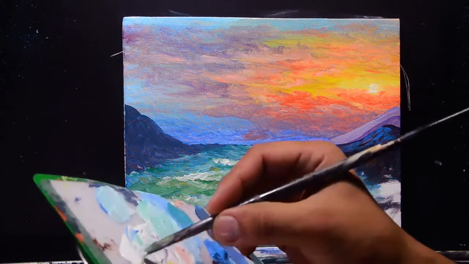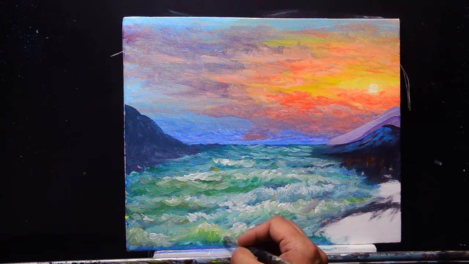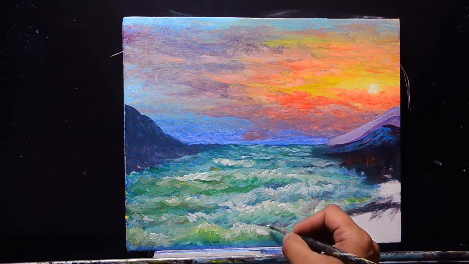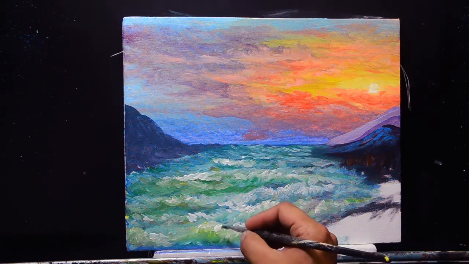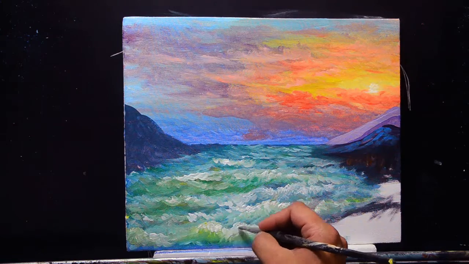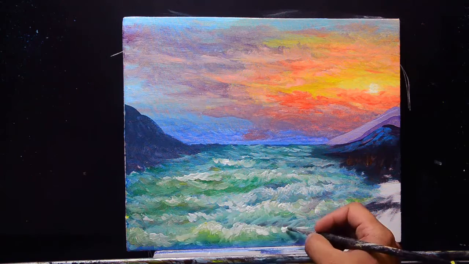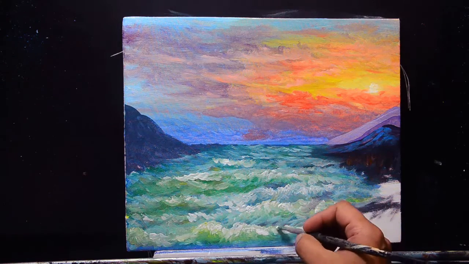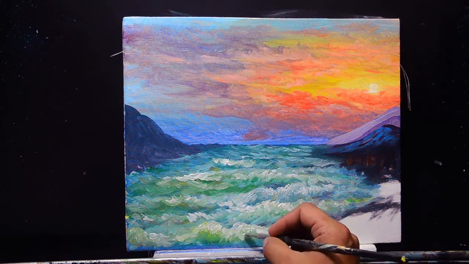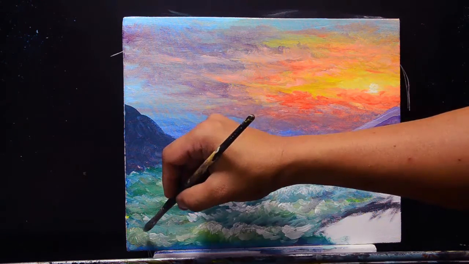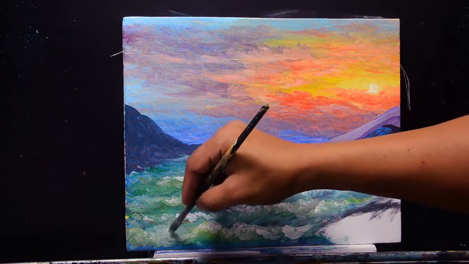Paint the titanium white here. Directly paint the titanium white. Just continue adding the titanium white.